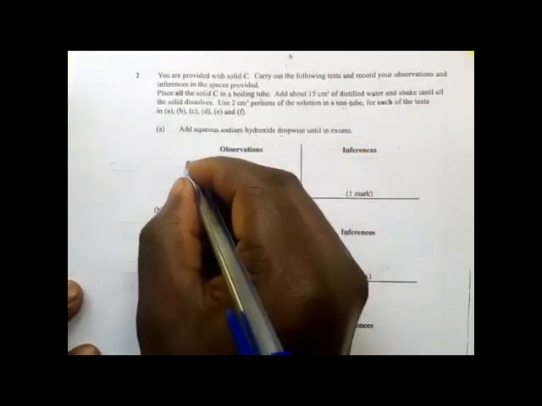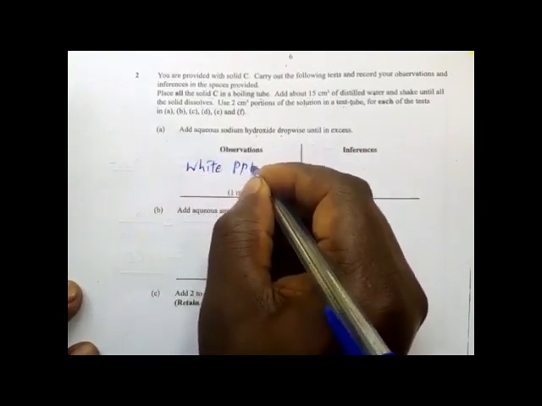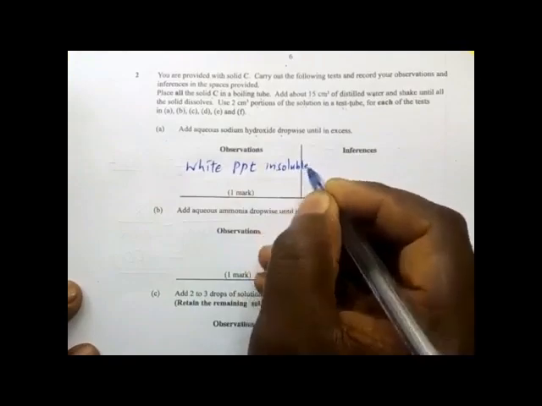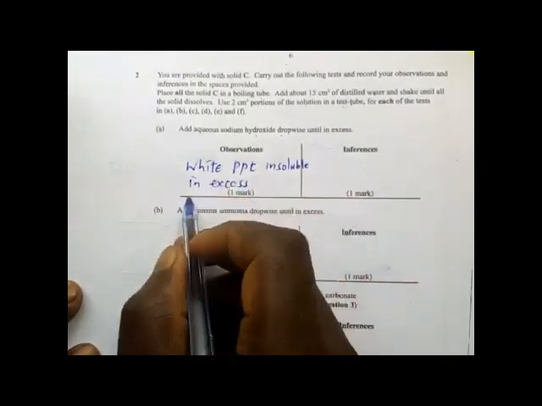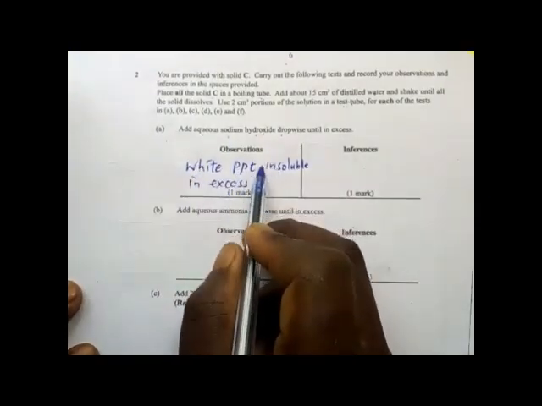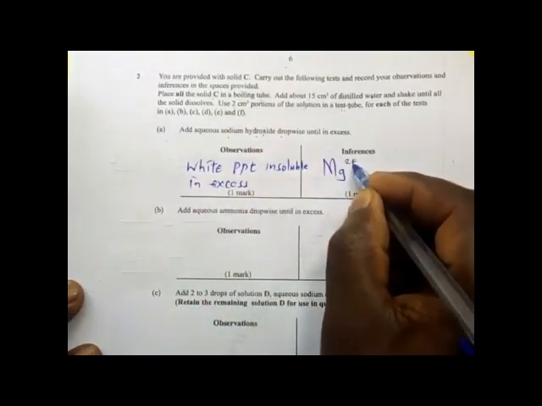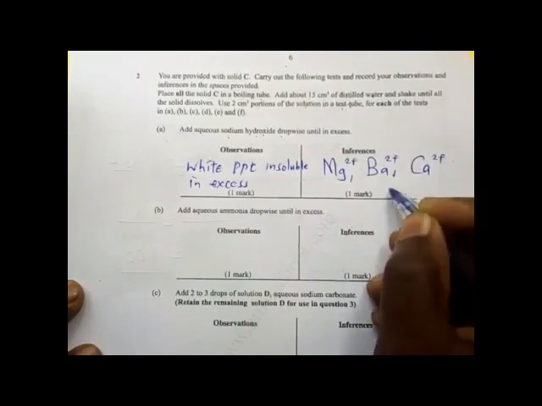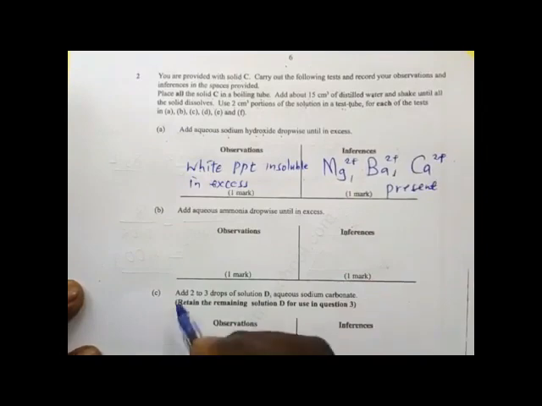Let me give you the observation that was there then. White precipitate, insoluble. White precipitate which does not dissolve in excess. I have always told you, once you are adding sodium hydroxide, and a white precipitate is formed which does not dissolve in excess, then be sure magnesium ions, barium 2+ ions, or calcium 2+ ions are present. That one you are sure of.